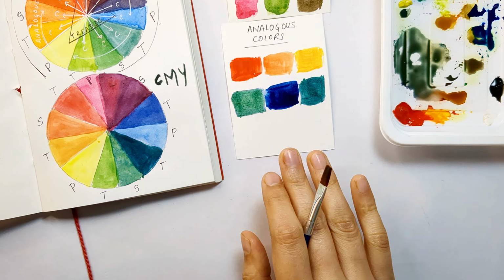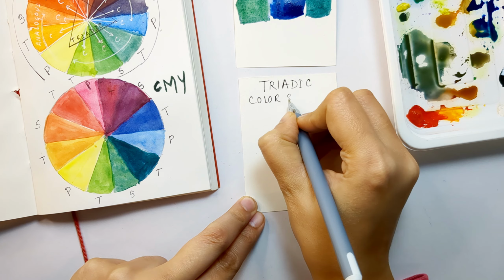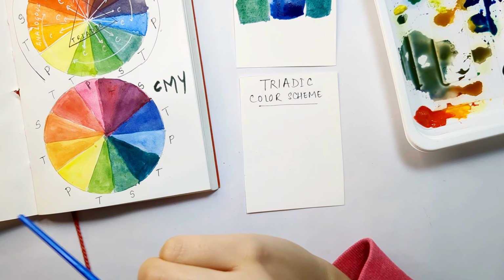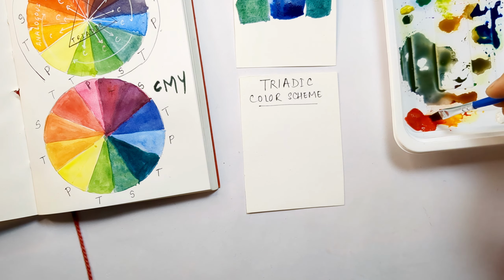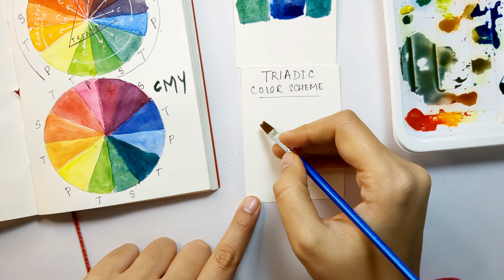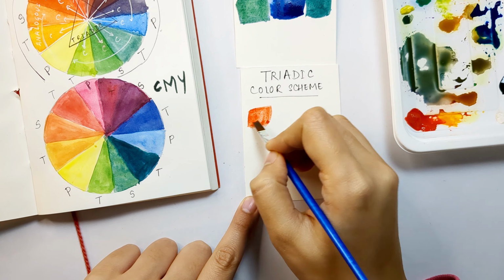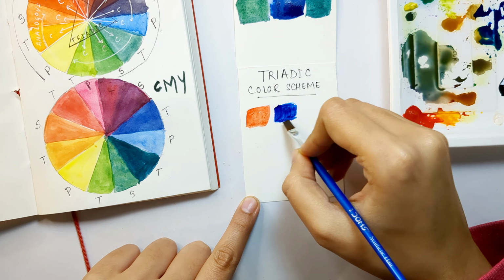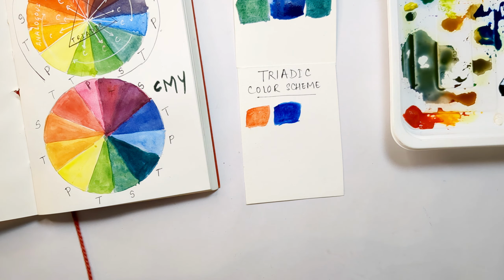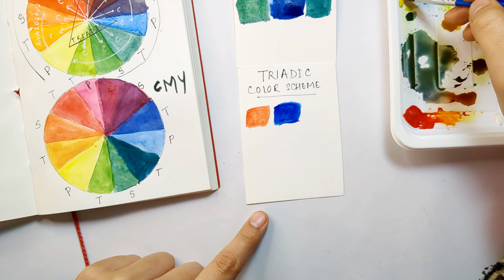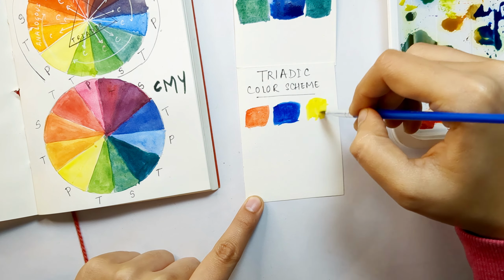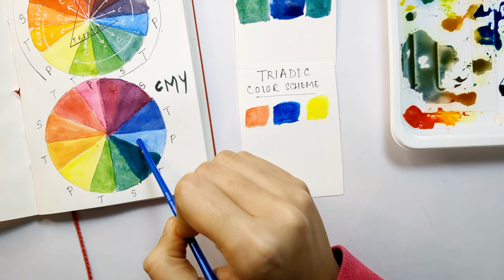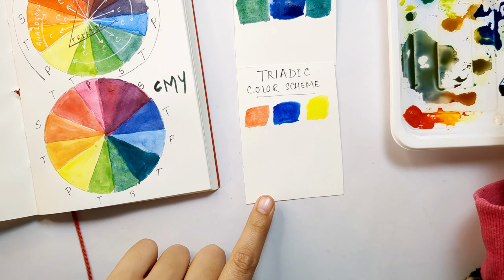Next up, we have the triadic color scheme, which are the colors that form a triangle on the color wheel. The triadic color scheme uses three colors that are evenly spaced around the color wheel. This creates a balanced and vibrant color palette, and these colors tend to be different from each other to provide a good contrast. So basically, the primary colors of the color wheel also form a triadic color scheme.